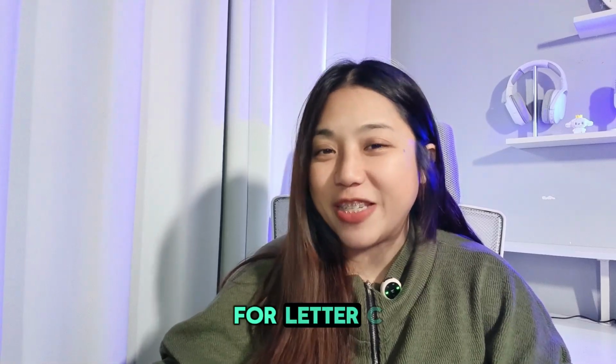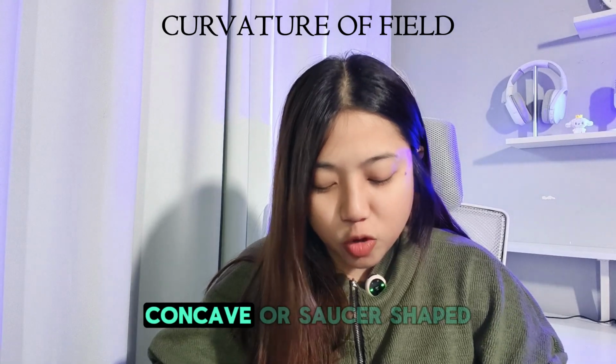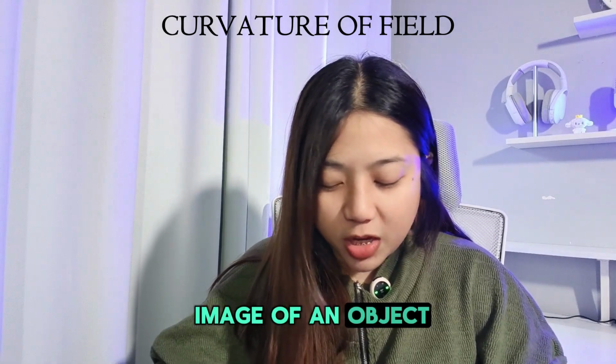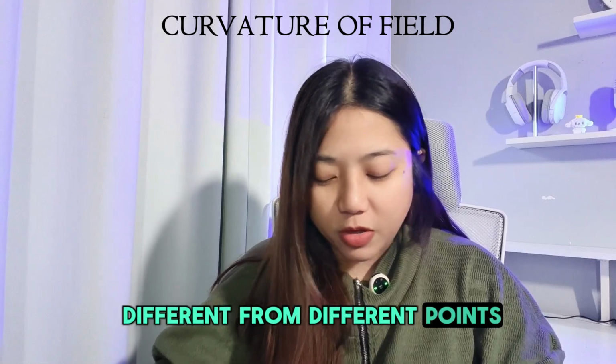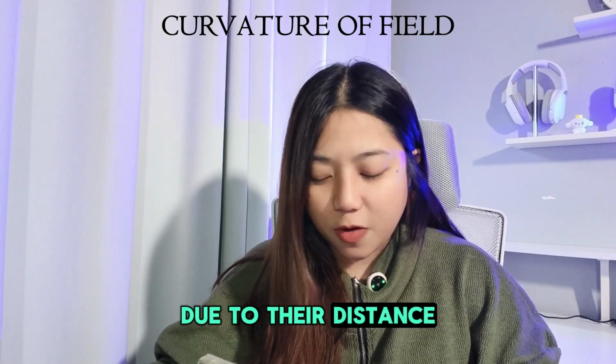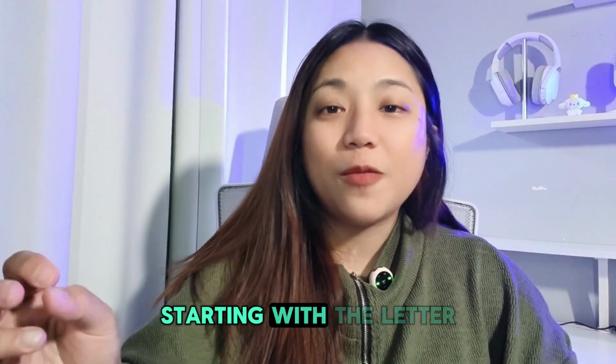And last, for letter C, curvature of field. This refers to a curved, concave, or saucer-shaped image of an object which has a flat surface. The image distance is different from different points of the object due to their distance from the axis. So those are terms under forensic photography starting with the letter C.